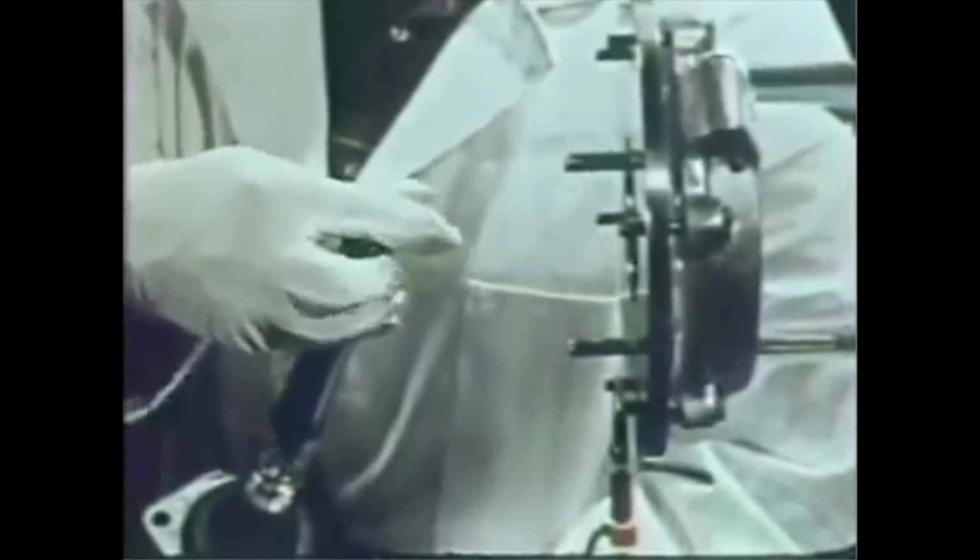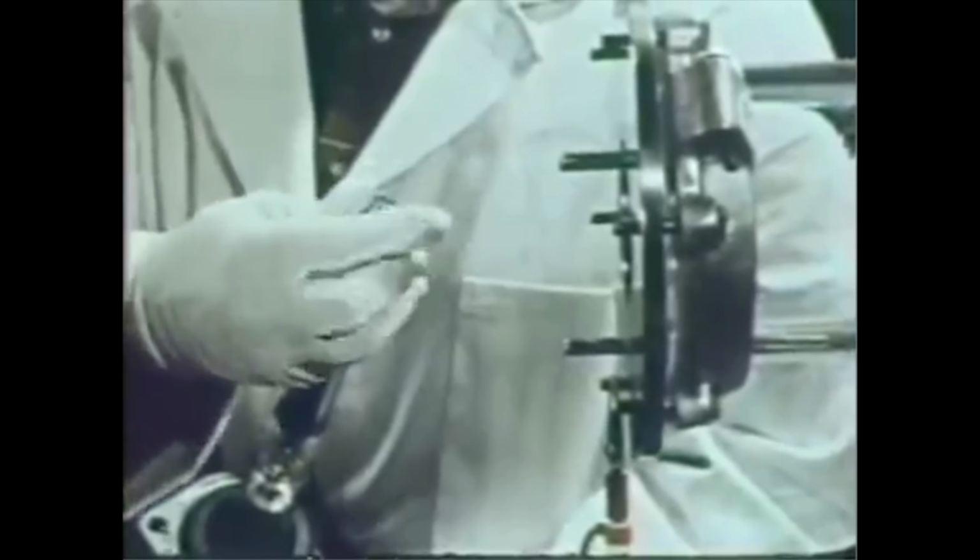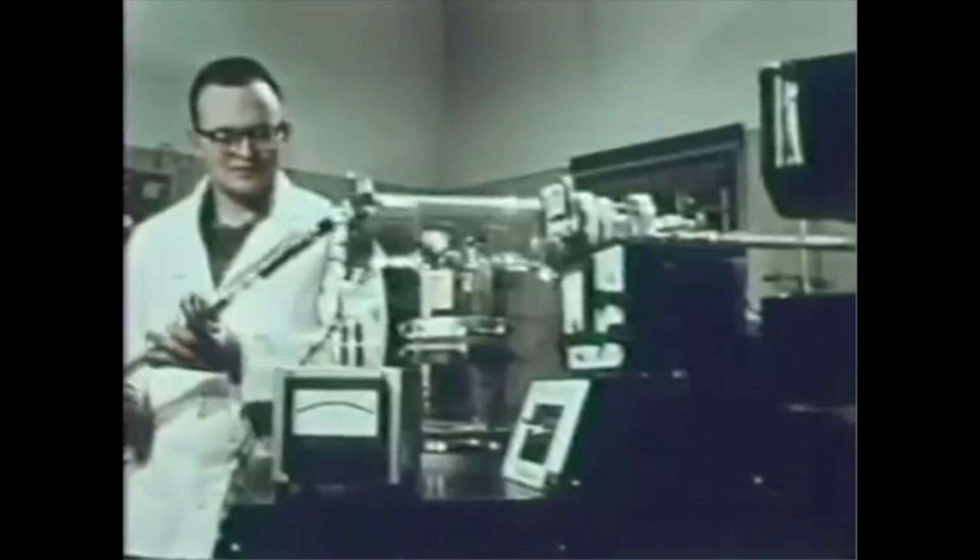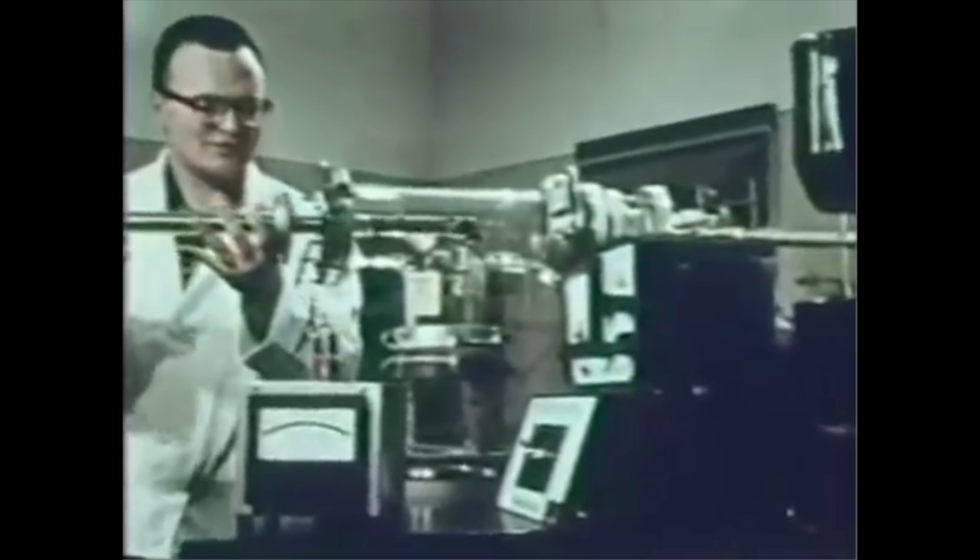Right now, this is a much more expensive process than diffusion, but it's a different technique. Here we're not interested so much in developing the technique as we are in learning the fundamentals. How heavily can you dope materials, and what kinds of materials can you dope this way?